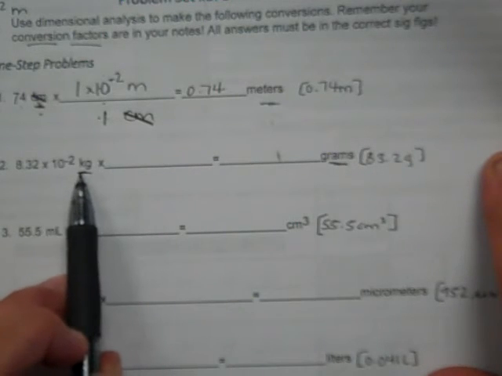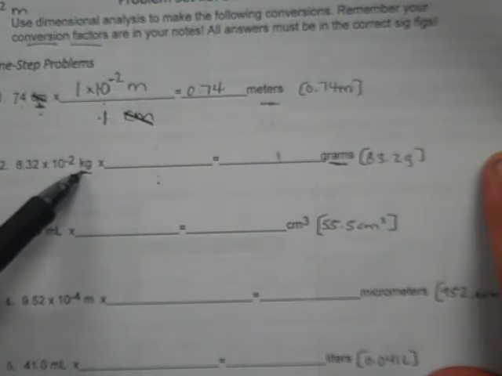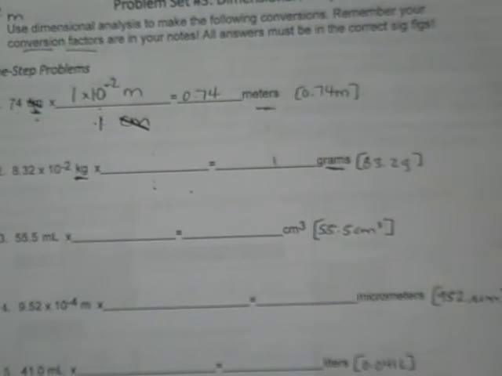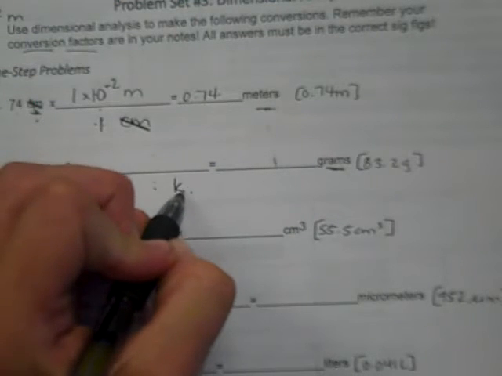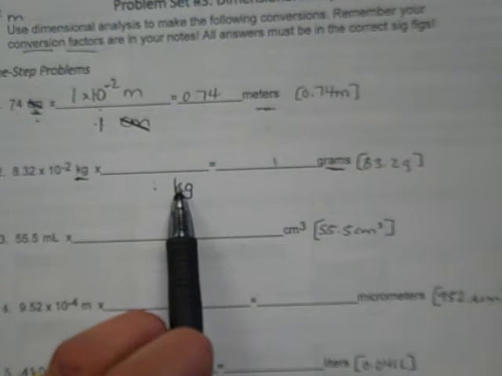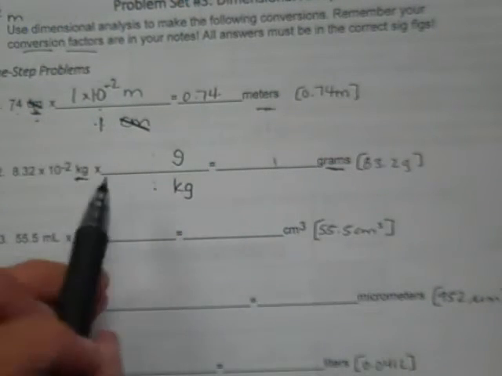If something is the same on the top as it is on the bottom, then they'll cancel. In this case, I need to put kilograms in the denominator. So these will cancel. But I want my final answer to be grams, so I'll put that in the numerator.